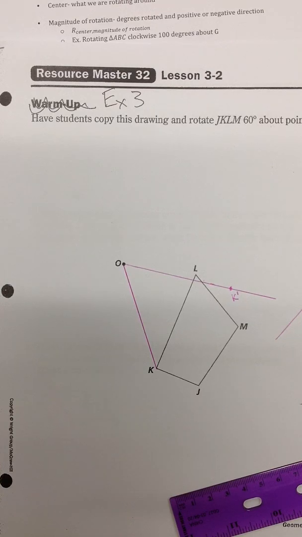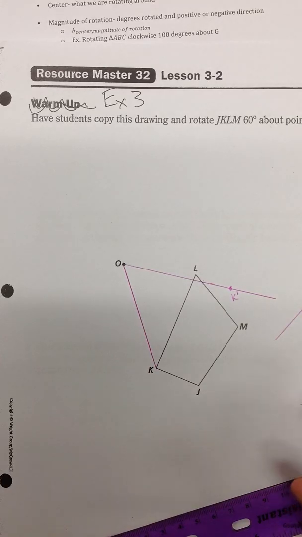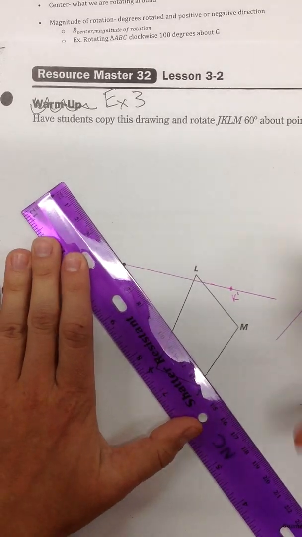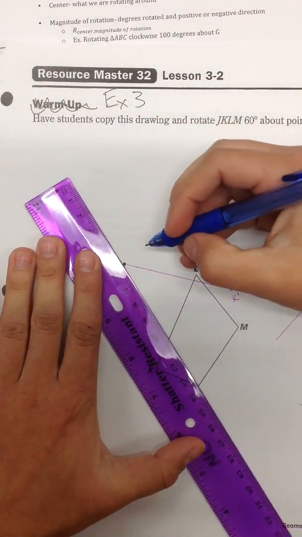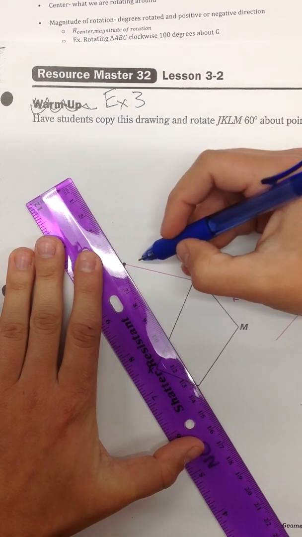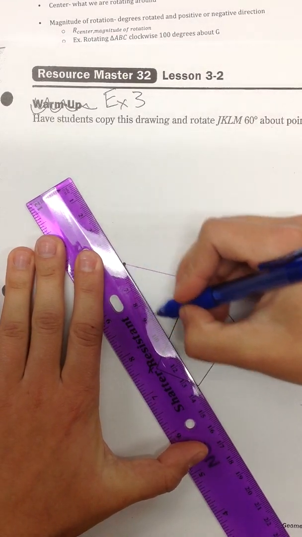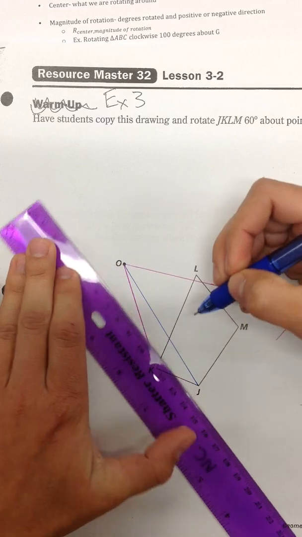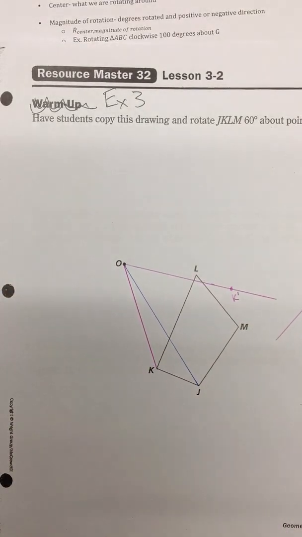Then we do the same exact thing with the next point. Okay, so I'm going to grab another pen here, if I can find one. Okay, so we would go from O out to, say, maybe J. So we go O out to J. Then we measure again our 60 degrees.